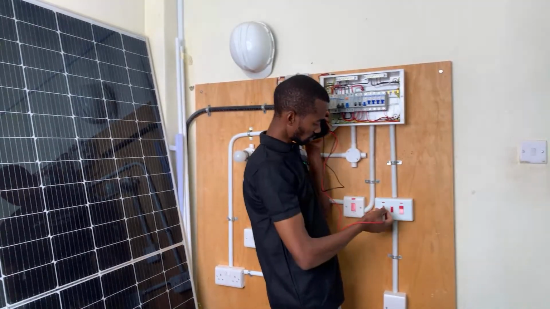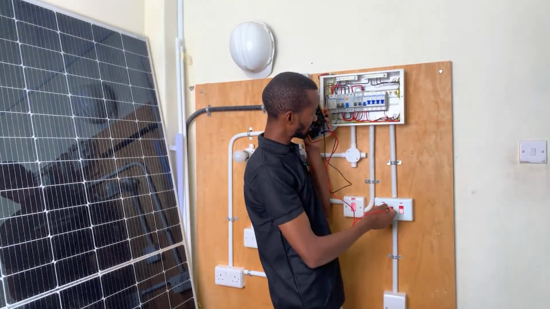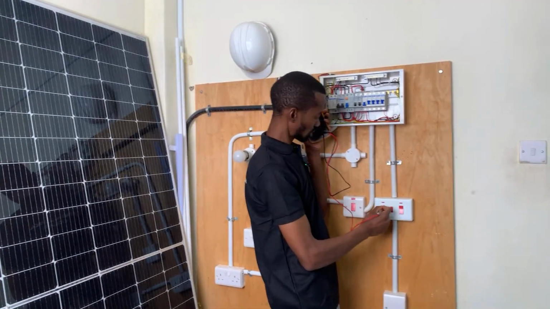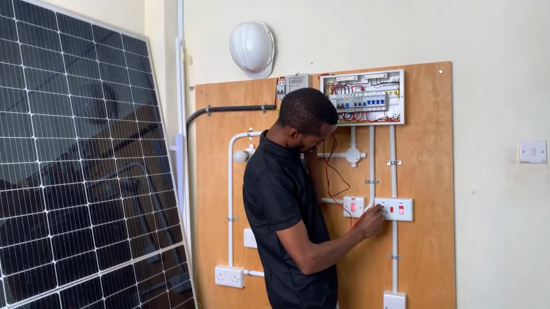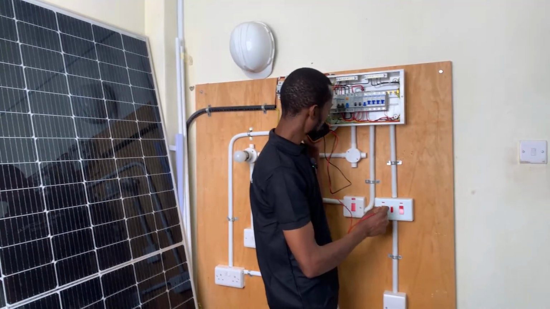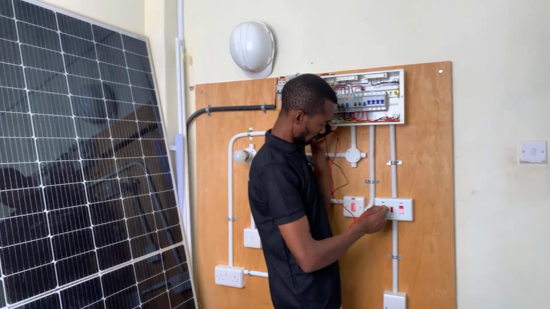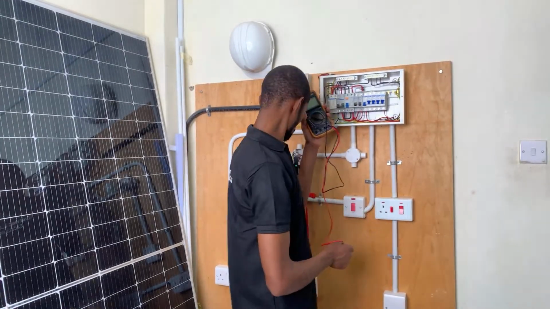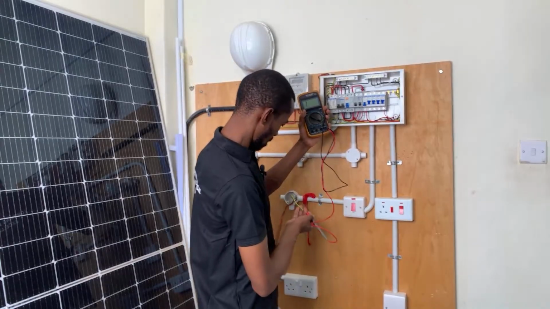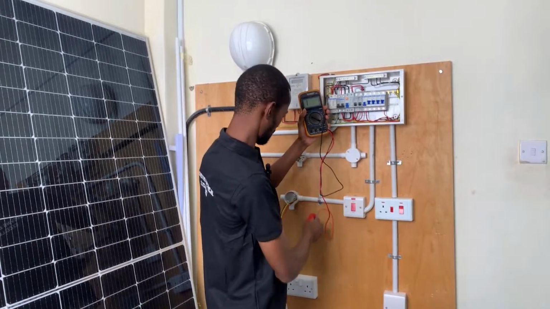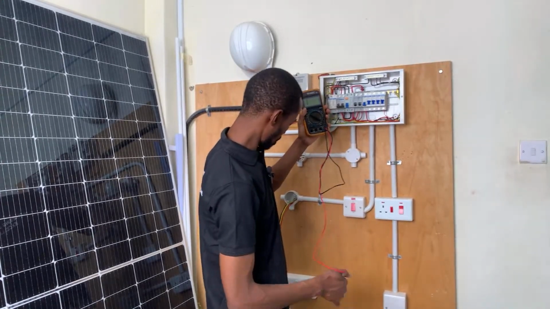Assuming we are talking about this circuit, where is the connection? You find that this has a problem. Why? The earthing is not continuing. How about here? For this one, it is continuing, right? So basically, that is how you test.